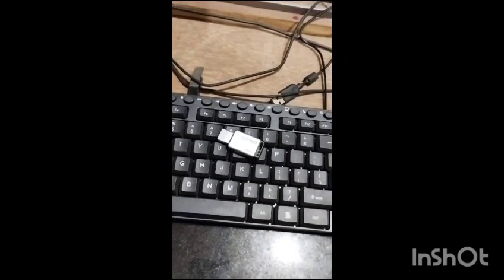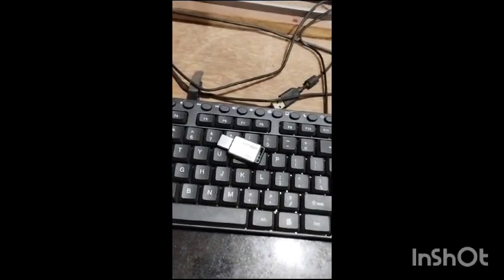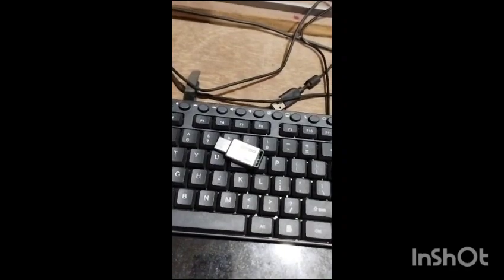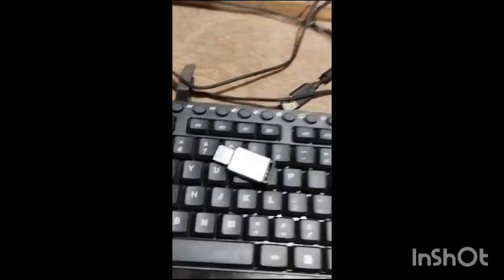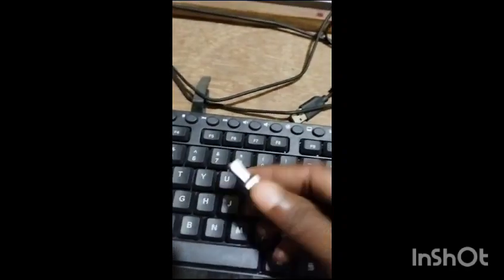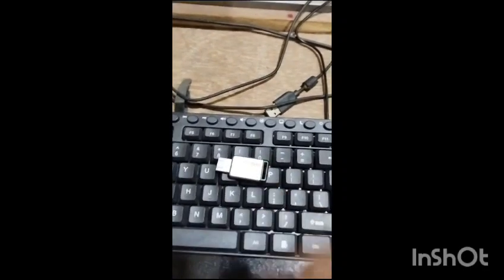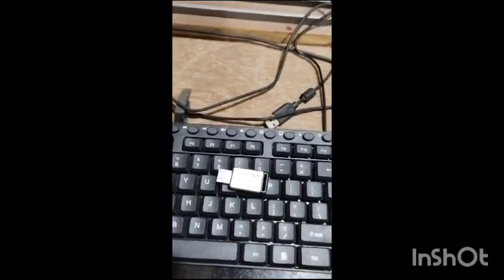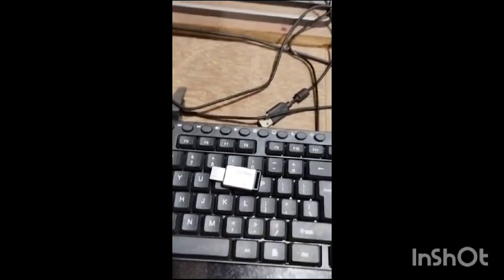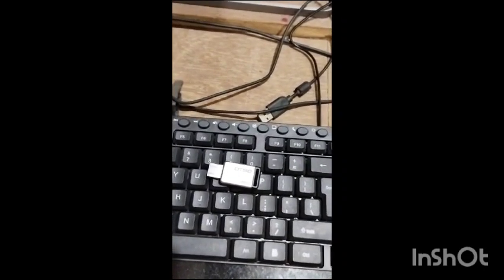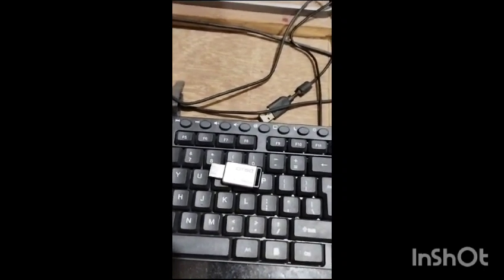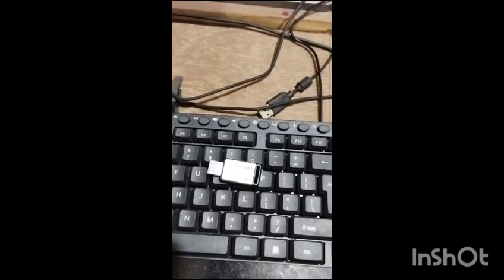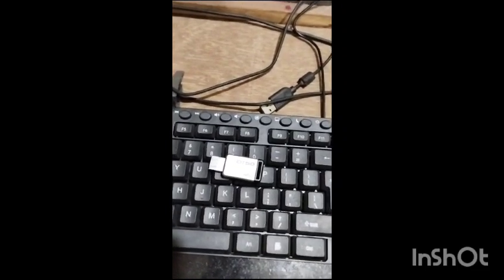The solution here is to have a USB pen drive. I am having my USB pen drive here. This pen drive has the Linux 9.2 operating system loaded. We are going to see the steps to fix the issue of dual boot which was not working.